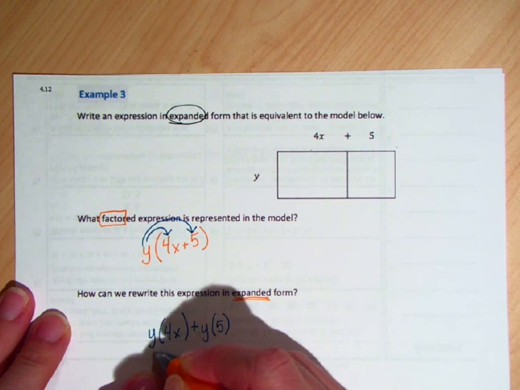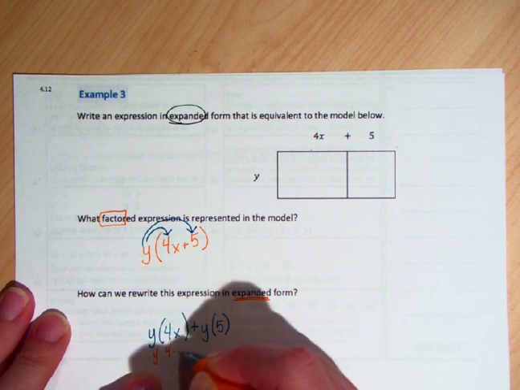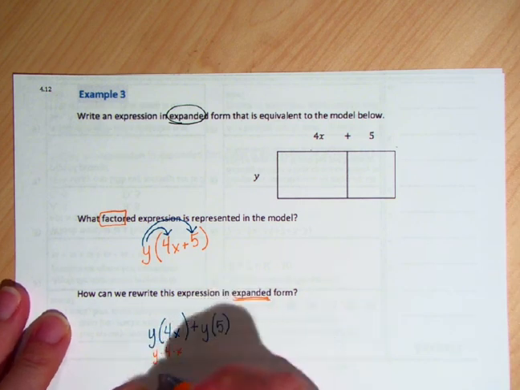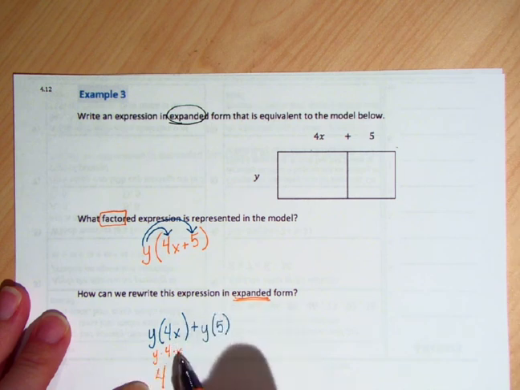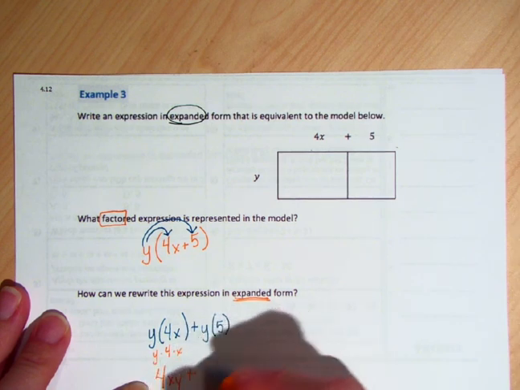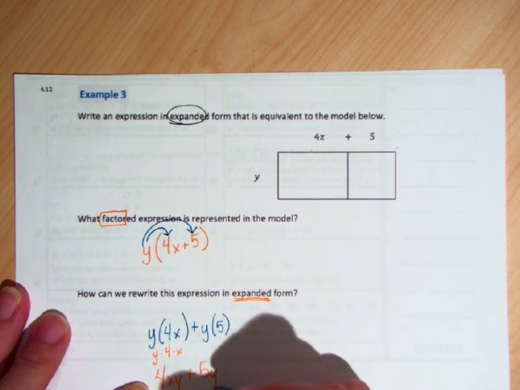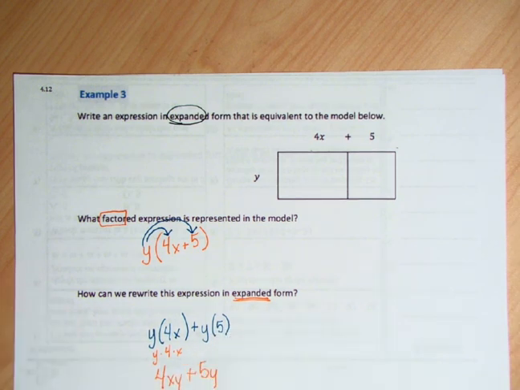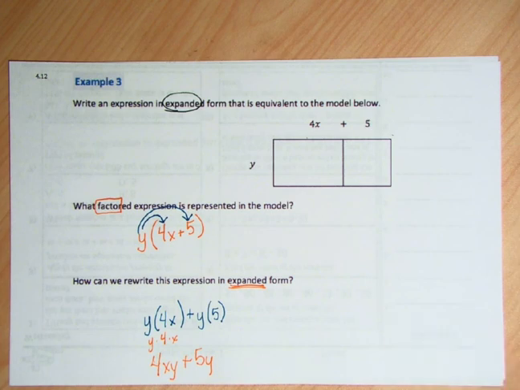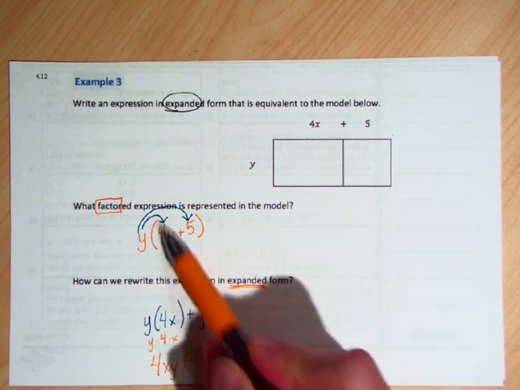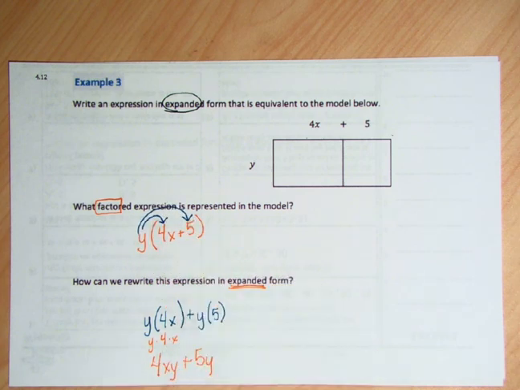This is actually y times 4 times x. So we put the coefficient first, and then in alphabetical order. Plus coefficient first, variable next. So we have 4xy plus 5y. That's the expanded form because you distribute the factor in. We've expanded it out.